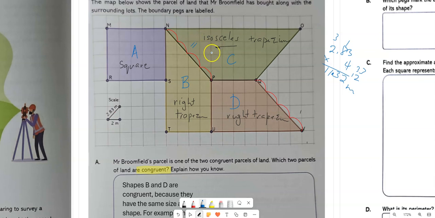Let's use another color. I didn't want to use red. Let's use blue. Blue is too pale. Let's use black. 11.32 meters. Okay, so that's the length there. And again, 1, 2, 3, 4. So this should also be 11.32 meters. Okay.